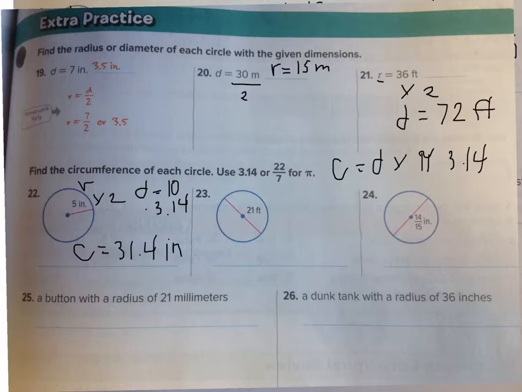For 23, we're already given the diameter. So this one's not as many steps. So we just take 21 feet times 3.14. And that's going to give us a circumference of 65.94. But since we probably just rounded to the nearest tenth, it'd just be 65.9. And then don't forget about your unit, which is feet for this one.